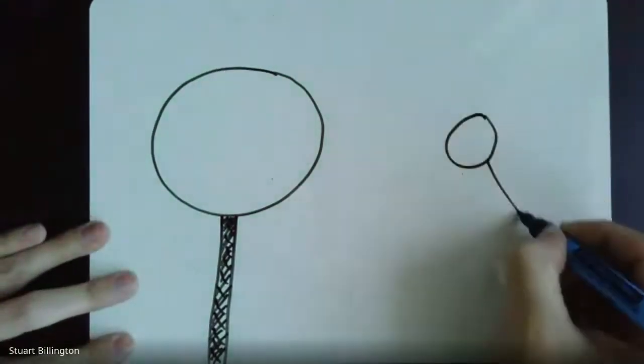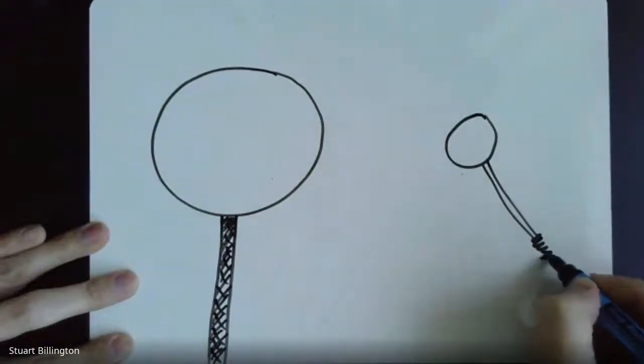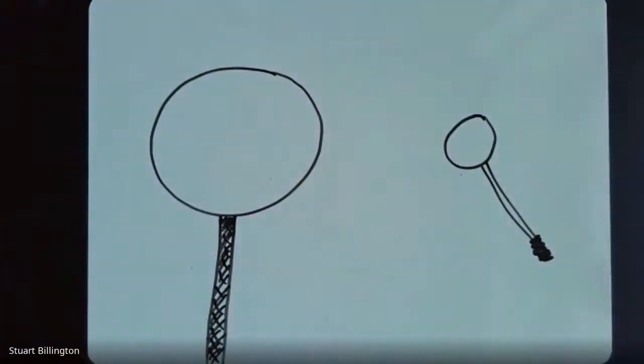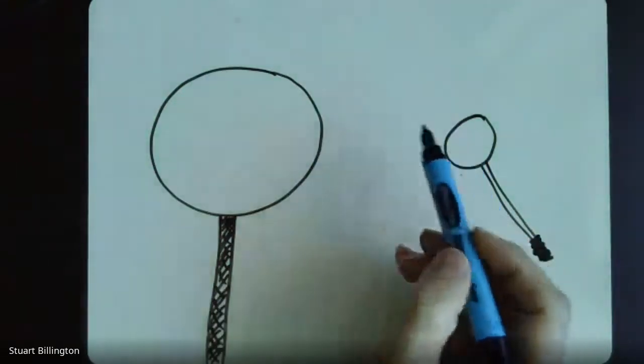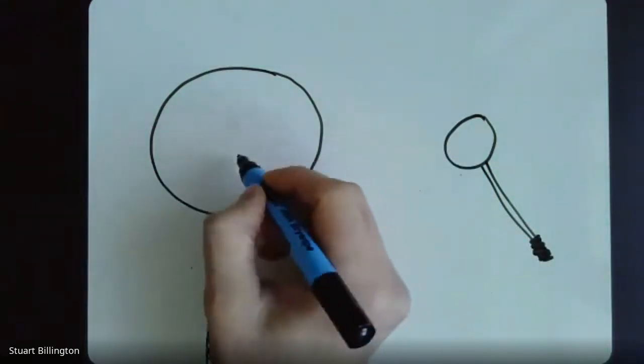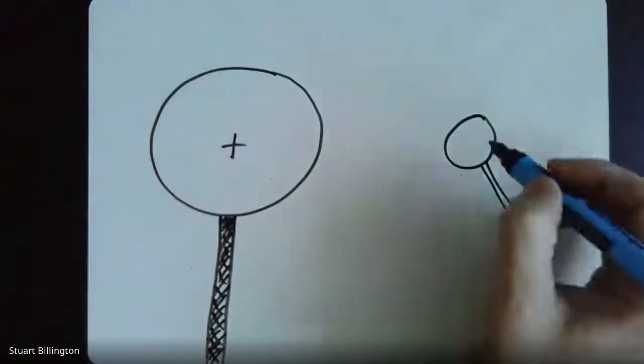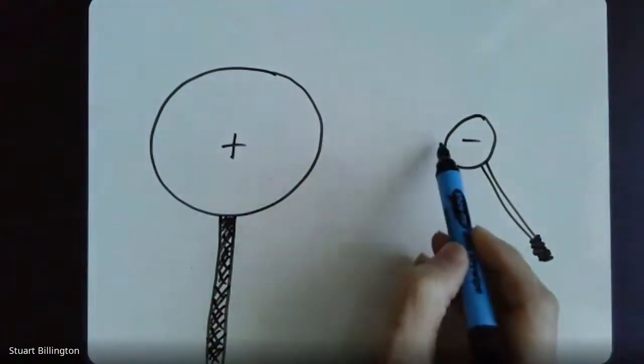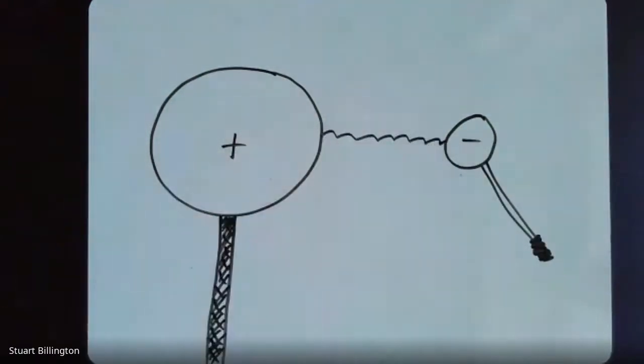And usually there's another sphere as well, which is on another insulated support, often in the teacher's hand. And you charge one of them up to a very, very positive value and the other one to a very, very negative value. And then you usually get some kind of discharge that happens between the two. So hopefully you remember what a Van de Graaff generator is.